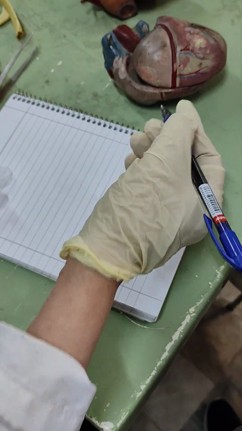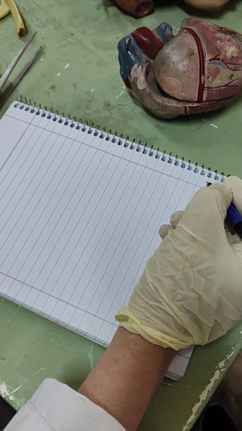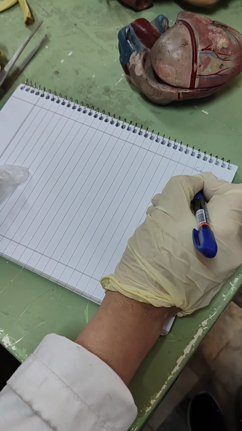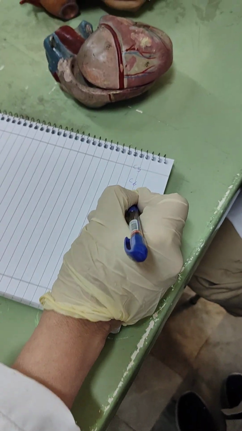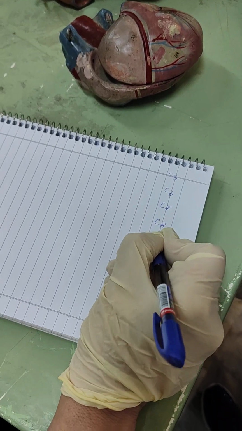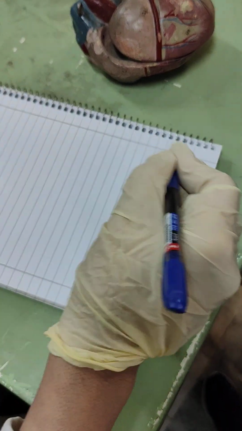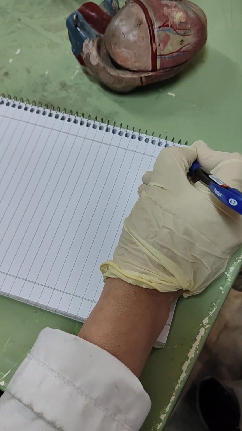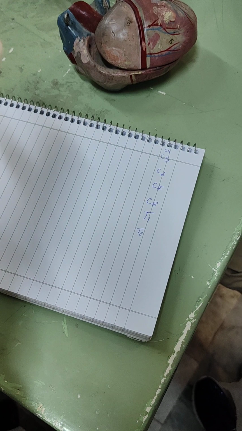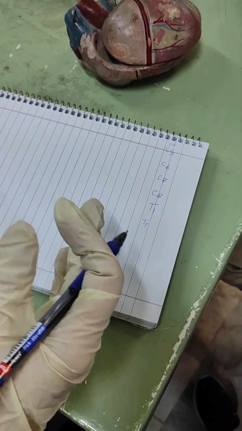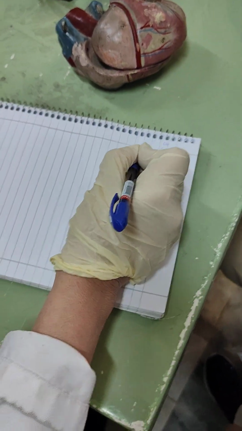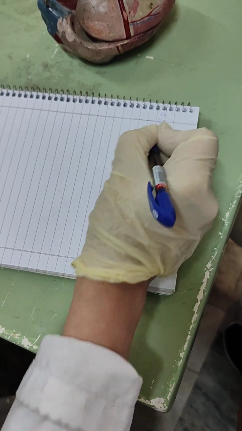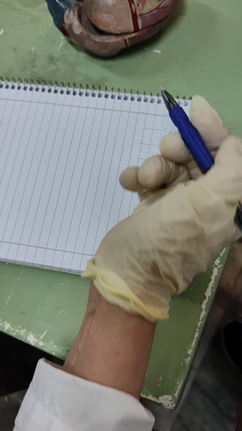Brachial plexus. Which root? At first, we remember the roots. Which roots are going to form it? C5, C6, C7, C8, T1. For the brachial plexus, C4 and T2 also have some connection, some fibers. So C5, C6, C7, C8, T1 are the main roots.